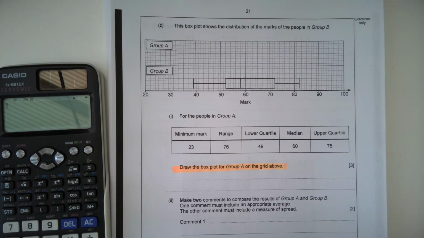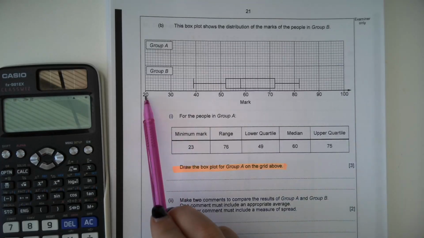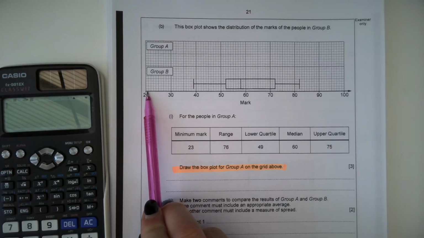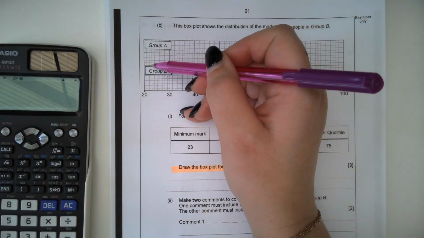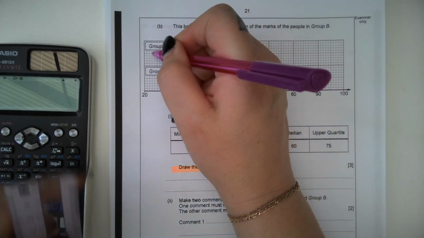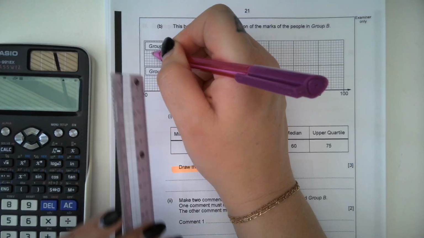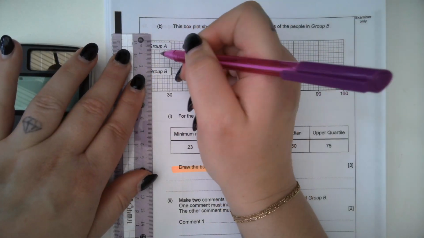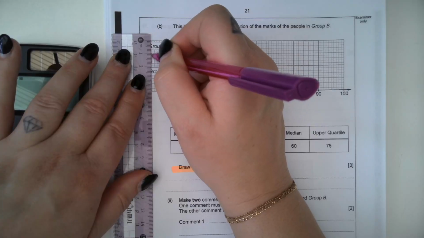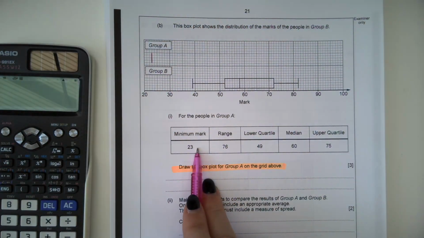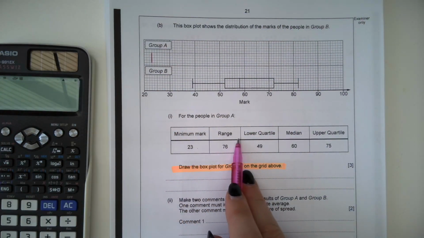Okay, so first of all, our left whisker, our minimum mark, is at 23. So let's have a look at this scale. 20 to 30 is 10 little squares, so each square is worth 1. So 23 is there. So that's my minimum mark and that's my left whisker.